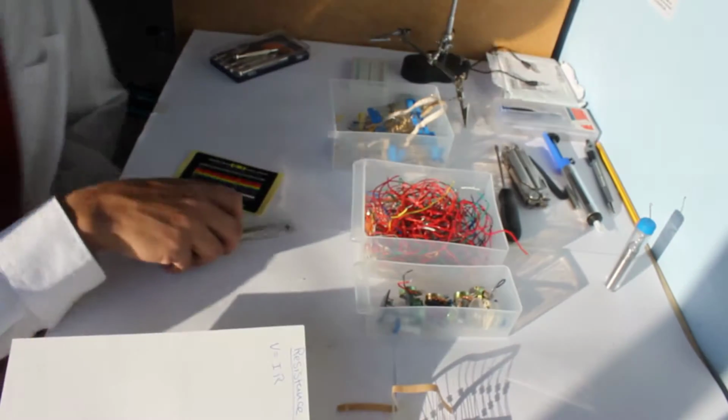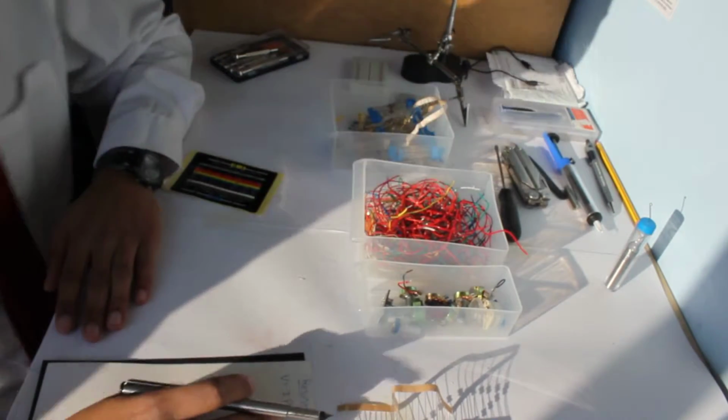Now, uses of resistors. Say I had a 5-volt power supply, and then I have an LED which requires 3 volts. This is called the forward voltage, and this is called the source voltage.